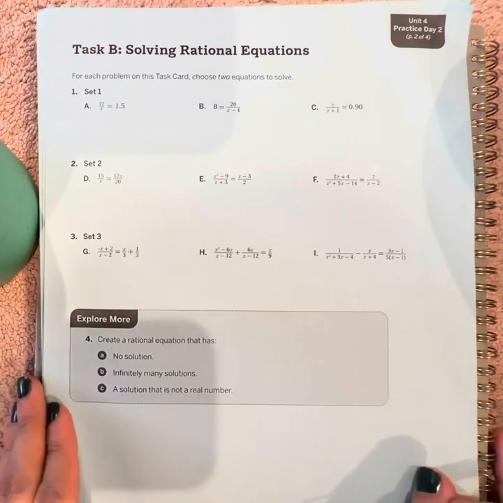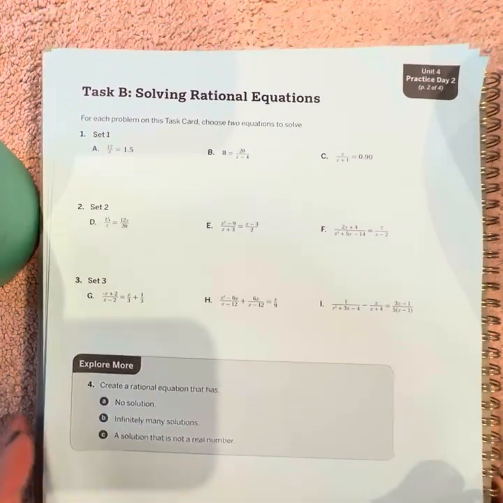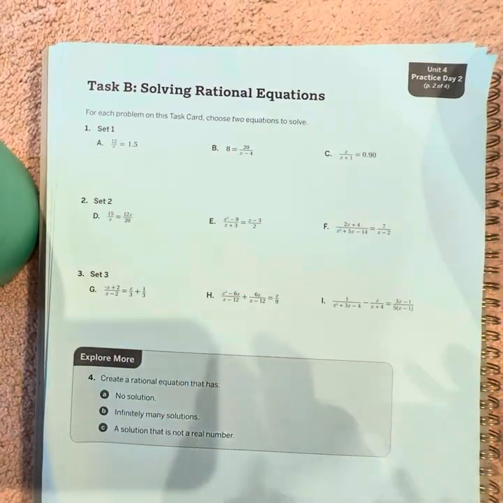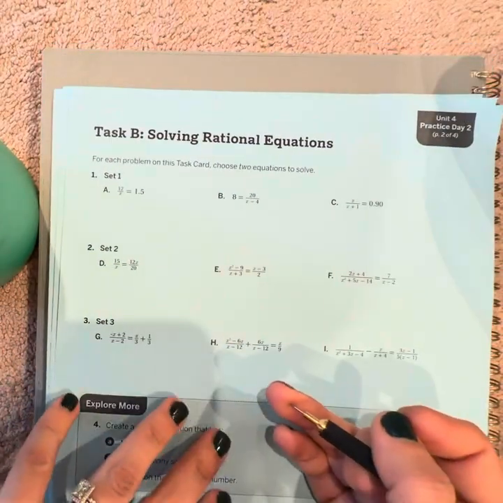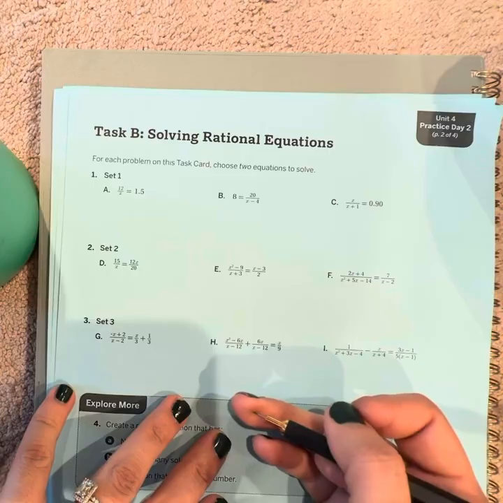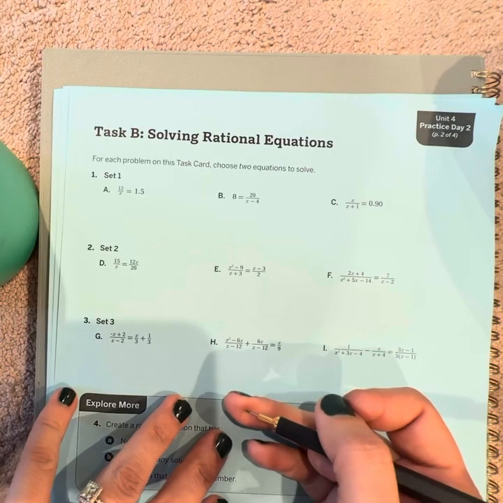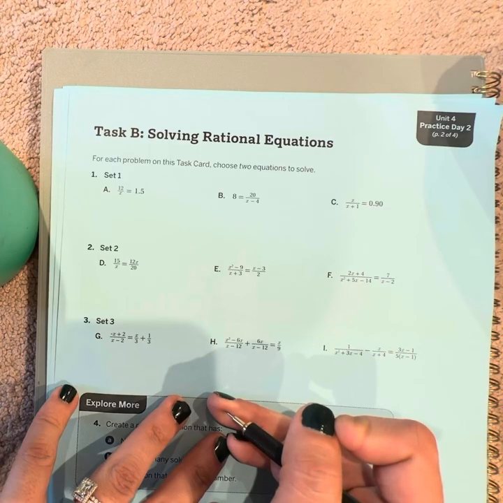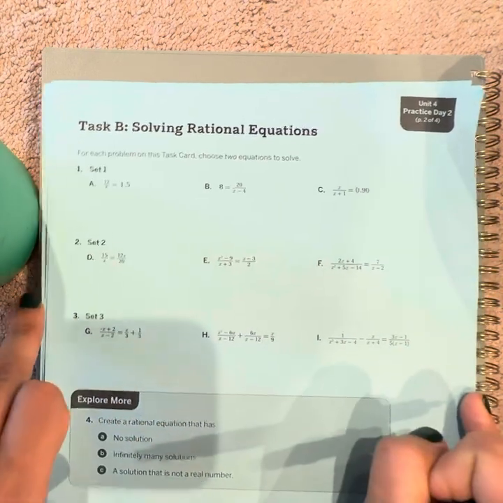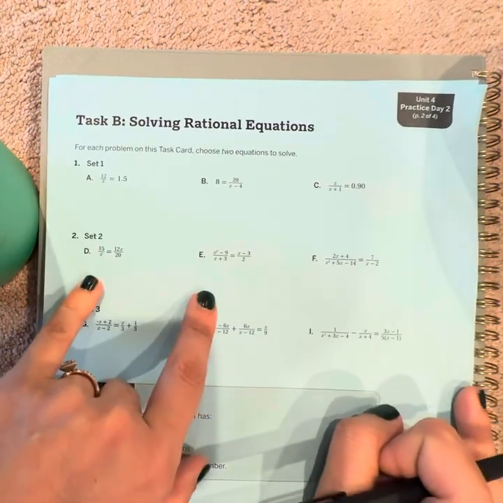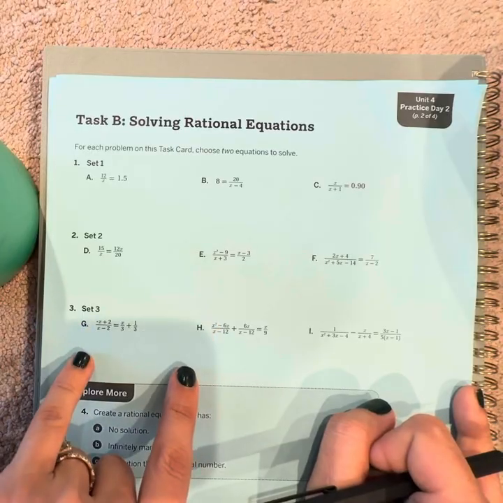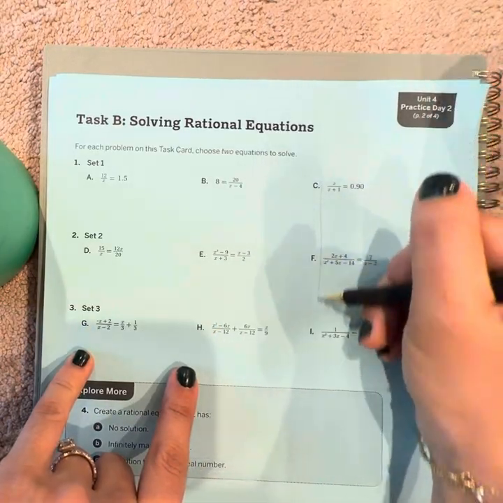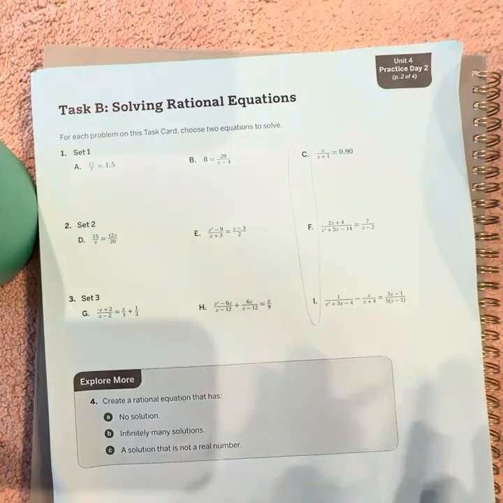So now task B. They say for each problem set, choose 2 to solve. I'm thinking I only want to solve one of them, and then you should be able to solve the rest, okay? I'll do my best, you guys, to solve the trickiest one so that you can definitely do the others. And it does look to me like these guys are the trickiest ones, okay?